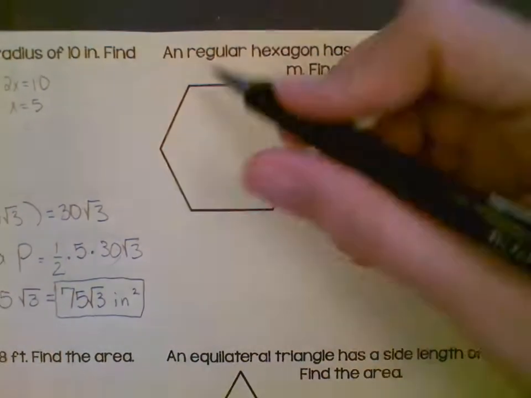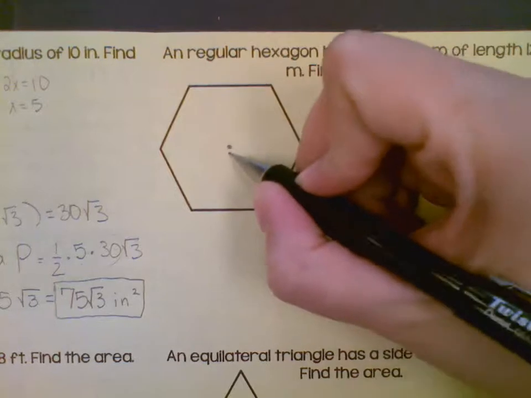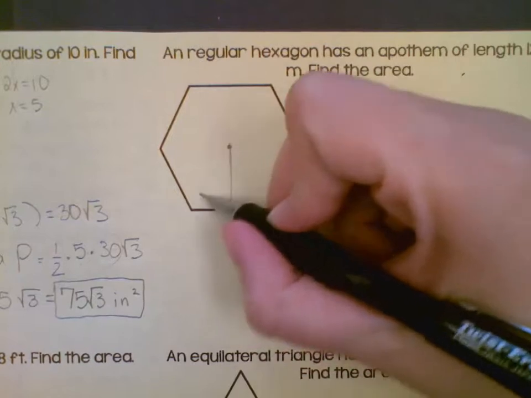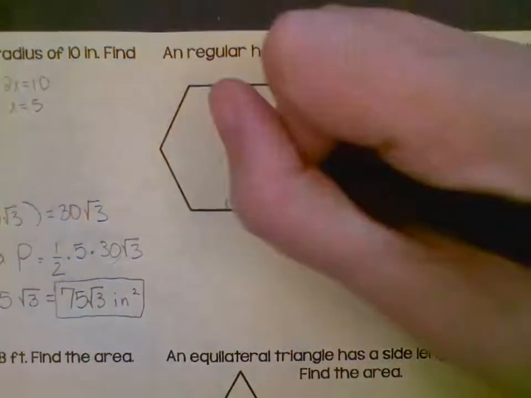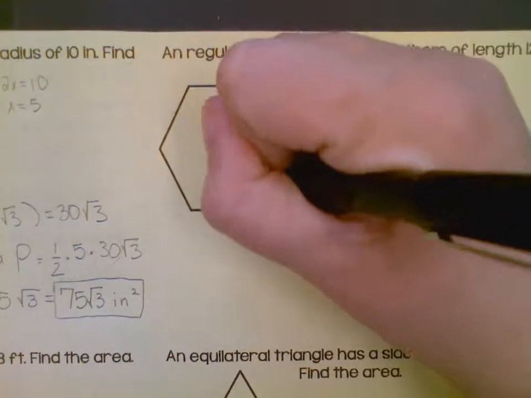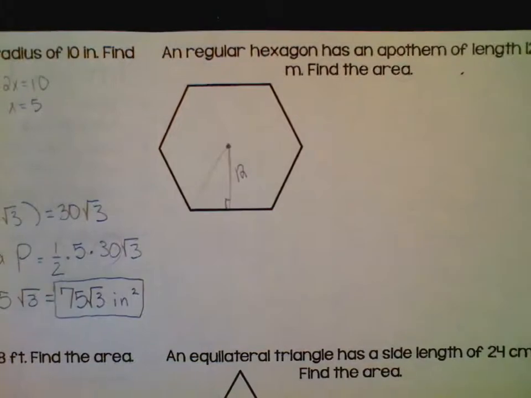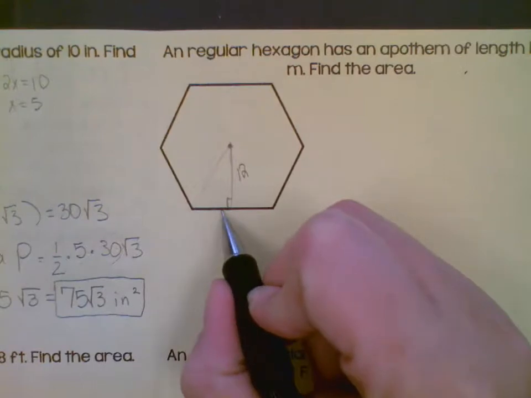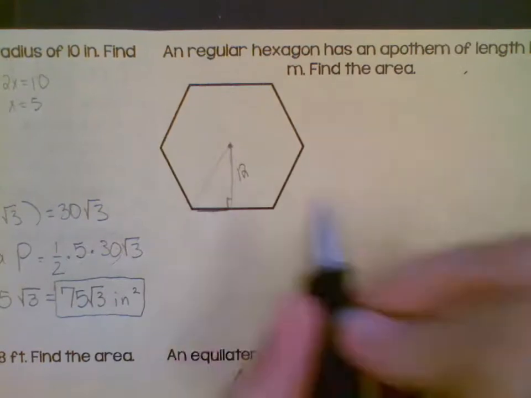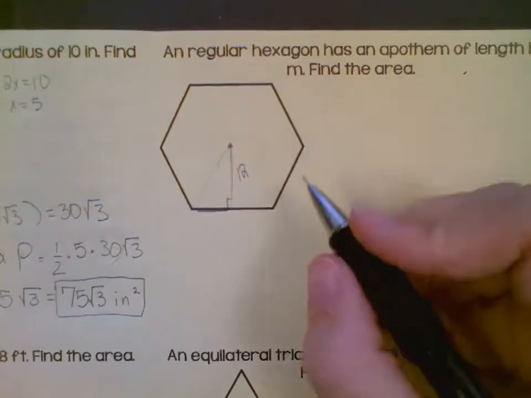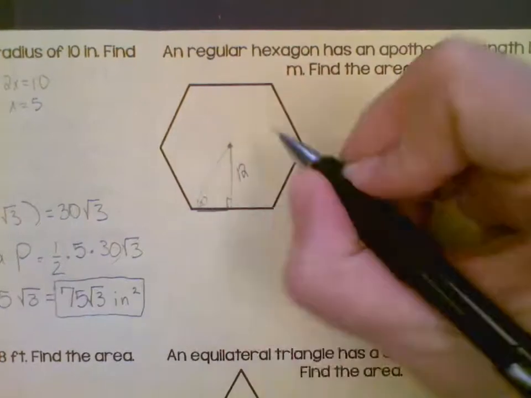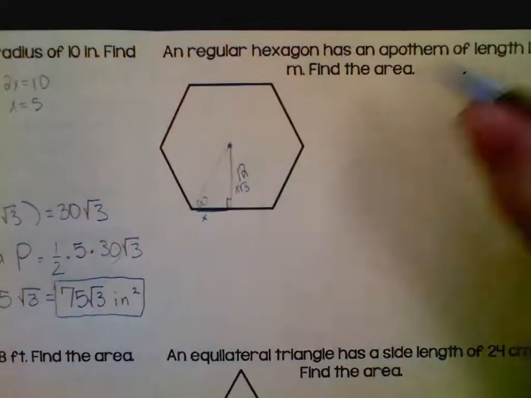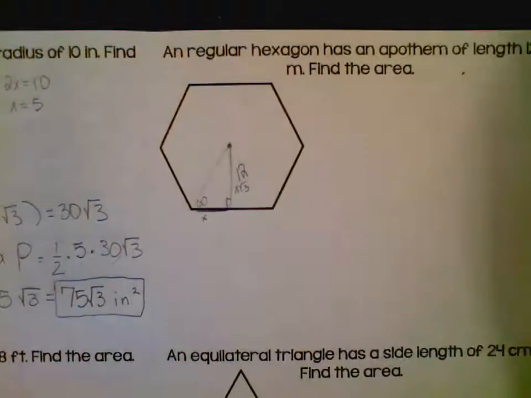So this one, though, they told us our apothem. So I'm going to draw in my apothem. Okay, so our apothem has a length of 12. So we need to know the base part so we can work on finding the perimeter. So if we fill in our 30, 60, 90 formulas, this side is x root 3 and that side's x. So we just have to solve this for x.